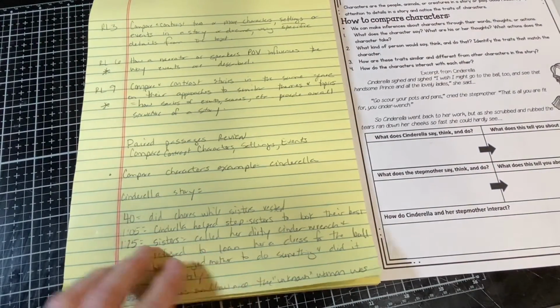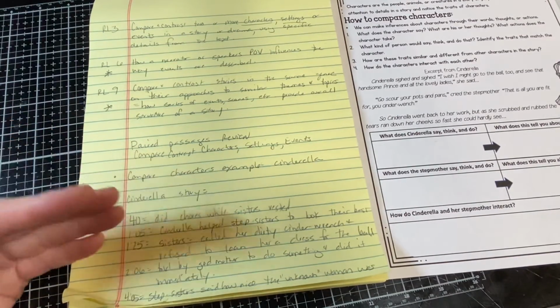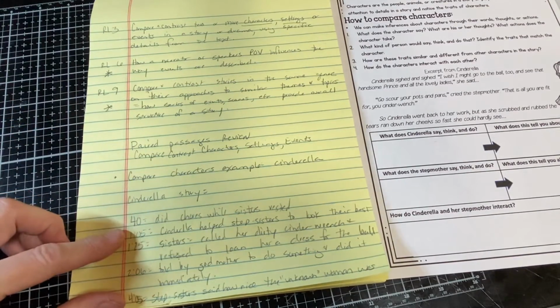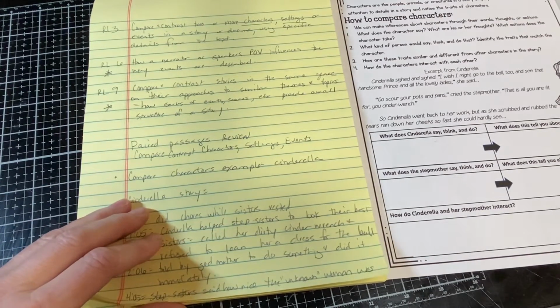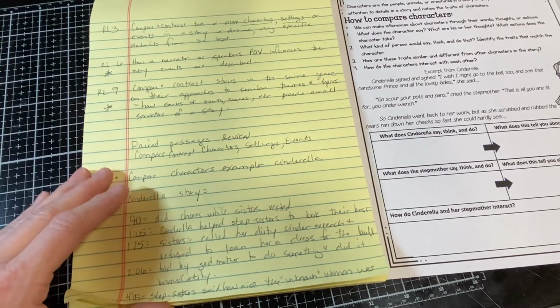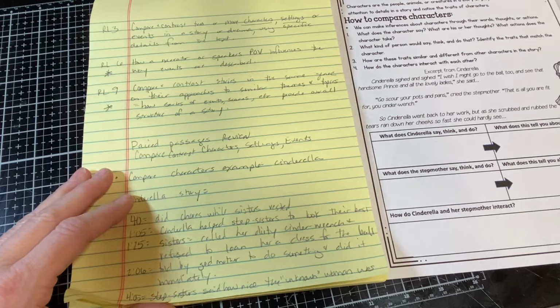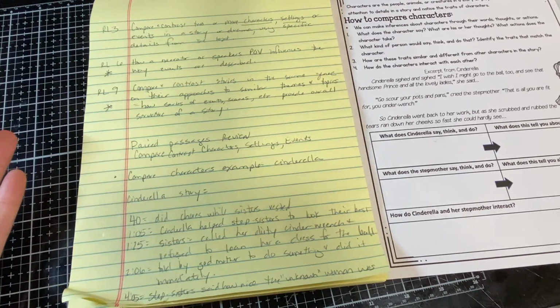When we were listening to the story you're welcome to listen to it again if you choose to, but at about 40 seconds in, Cinderella did chores while her sisters rested. The story told us that explicitly. It came out and said that Cinderella did all the work while her sisters sat and rested. Well, we can make an inference about Cinderella's character based on that scene alone. What do we know about people who work hard? What do we know about people who don't pitch in and help when hard work needs to be done?